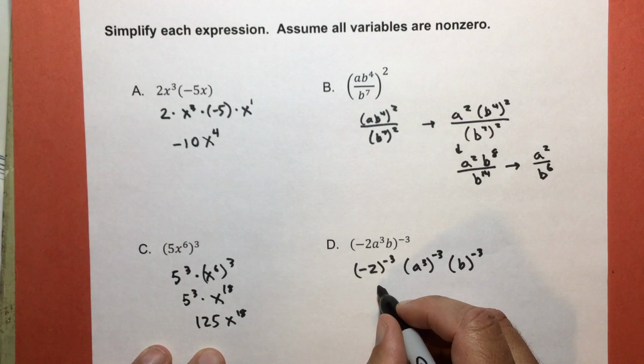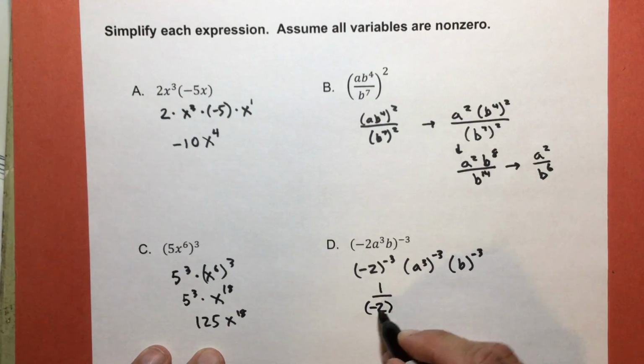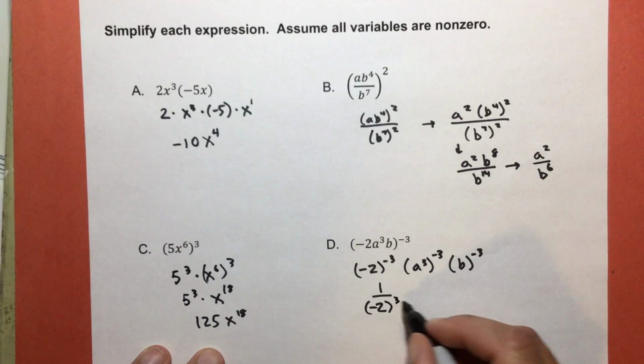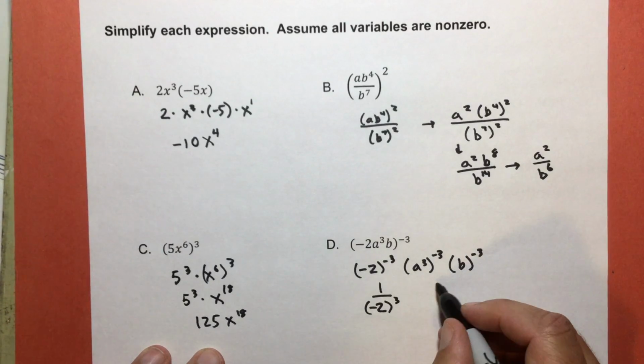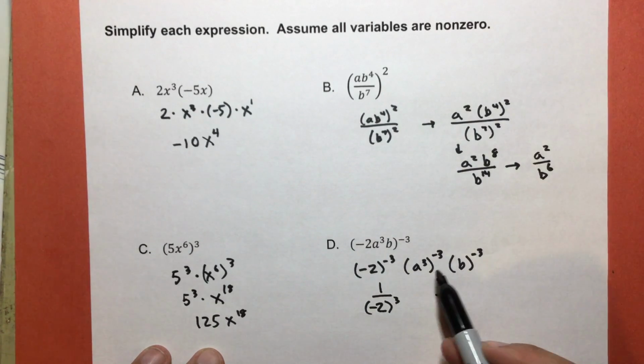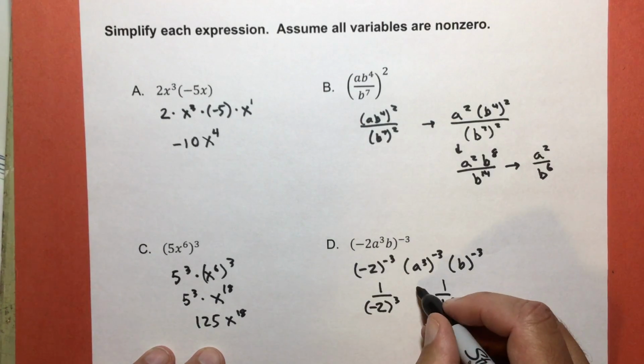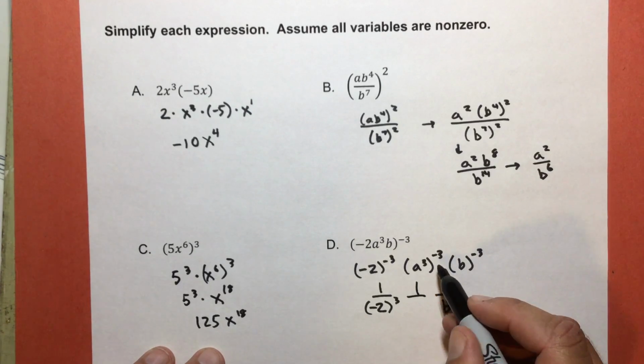As long as you're following the properties, you're going to be okay, right? So this is 1 over negative 2, sorry. And make sure you use parentheses to the 3rd power. This is 1 over b to the 3rd power. But check this out. I get, well, okay, sorry. I guess it would have been confusing the other way for me to explain this.